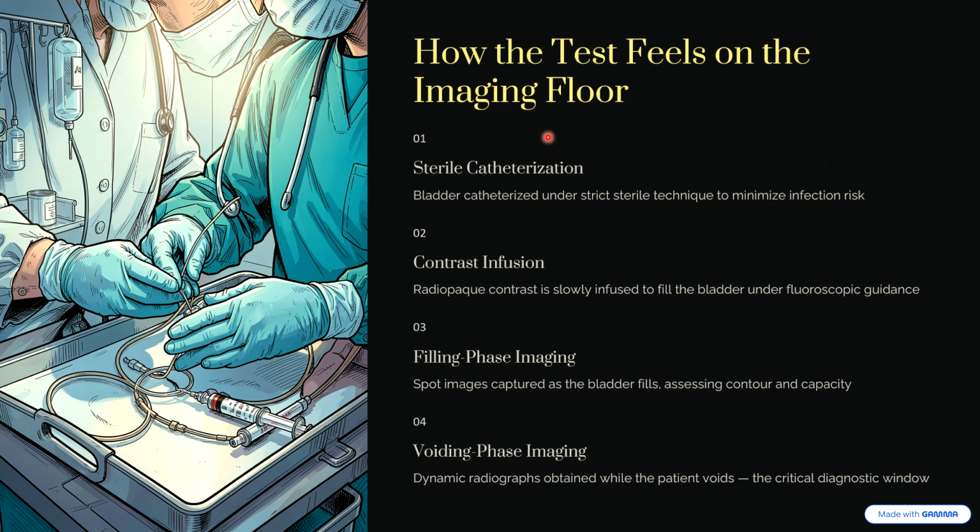How the test feels on the imaging floor. So what are the steps? Number one is sterile catheterization. That means a catheterization of the bladder is done with minimum infection, so the total environment will be sterile. Number two, contrast infusion. Radiopaque contrast is slowly infused to fill the bladder under fluoroscopic guidance, which will guide us to know how the bladder works when it is filled.